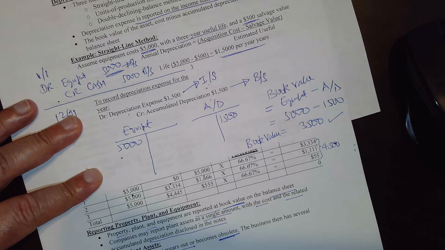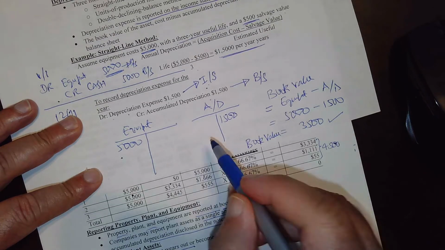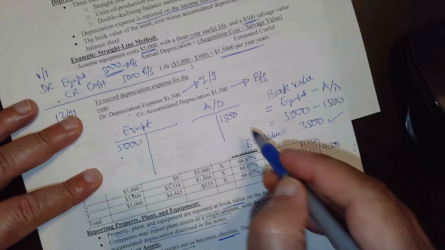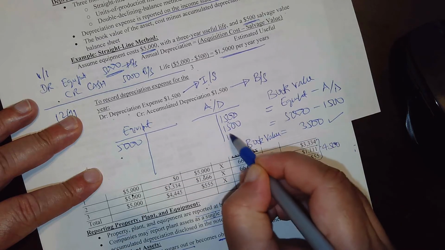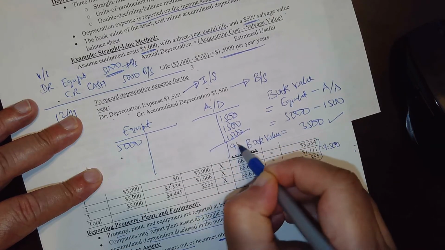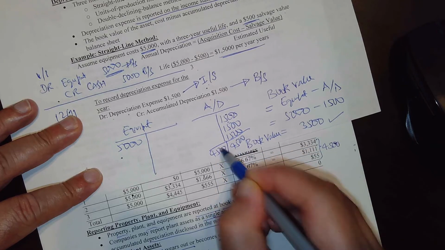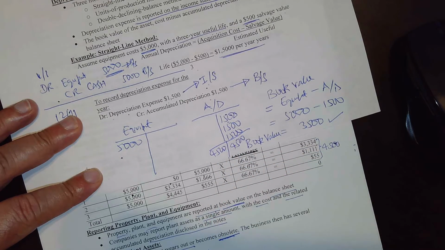for $5,000. All right, when we remove the equipment, we also remove its accumulated depreciation. Its accumulated depreciation has a credit balance, so we're going to debit in order to cancel this, because we took 1,500 every year. So the total was 4,500. So we're going to debit accumulated depreciation for 4,500.